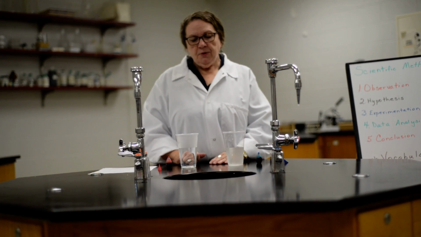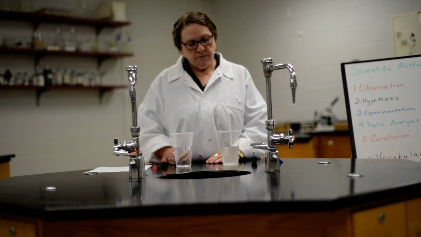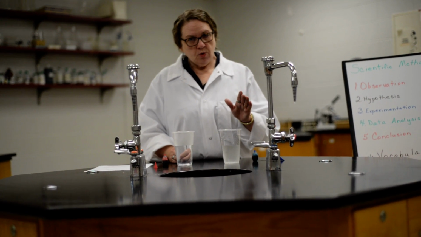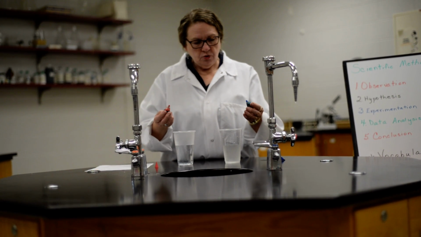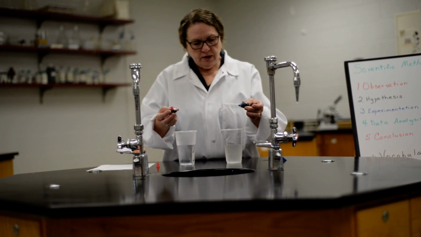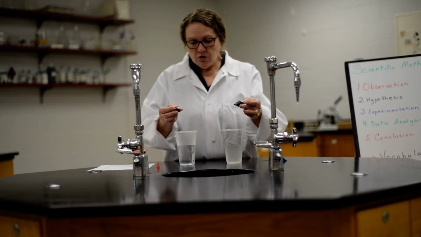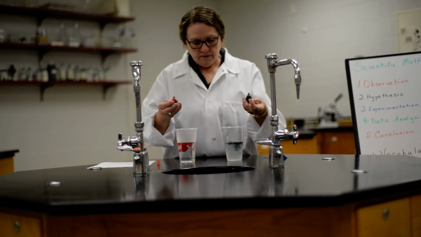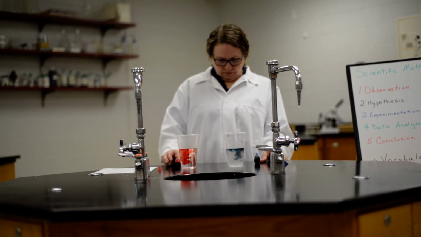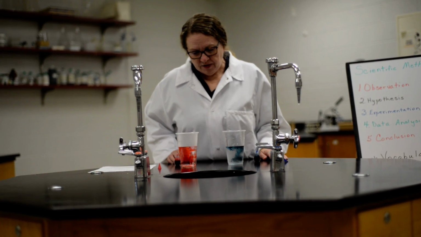Make a hypothesis about which one you think the color will drop faster in, which one you think it will drop slower in. So make your hypothesis. And we're going to do 3 drops in each one. I'll try to do them simultaneously. You watch and see which one goes to the bottom the quickest. Pretty obvious that the red is going to the bottom quicker than the blue.